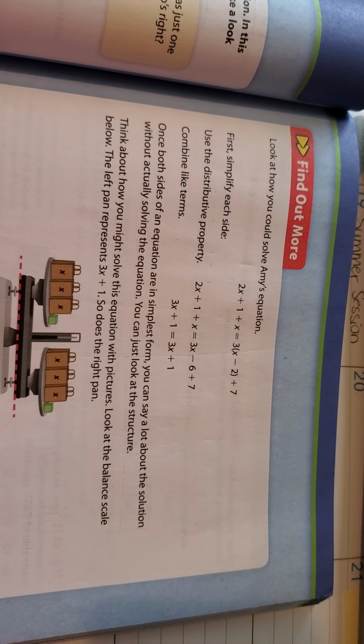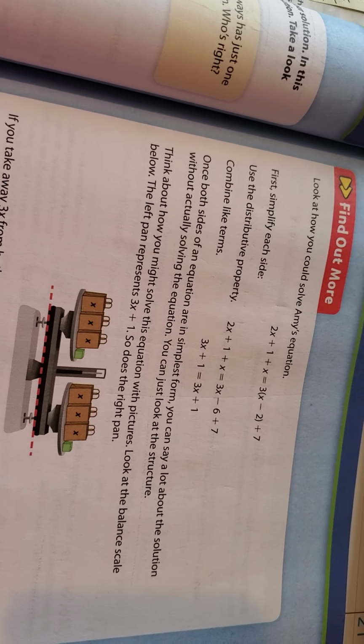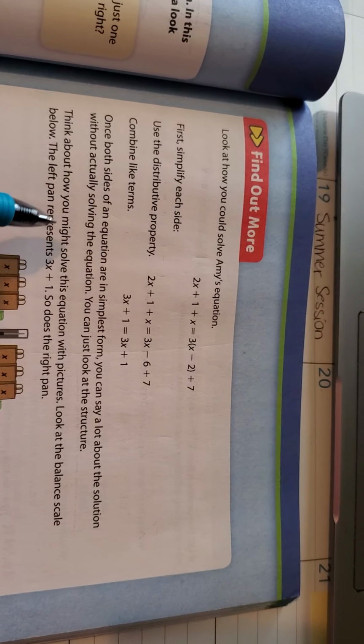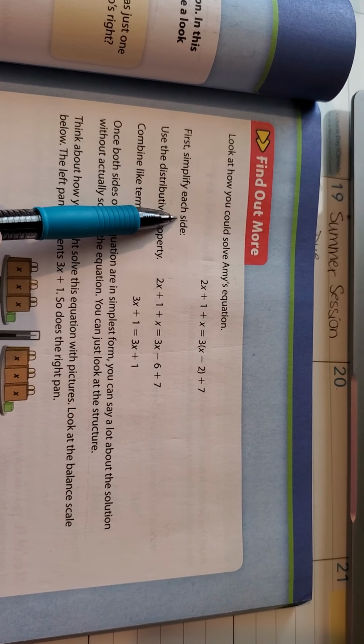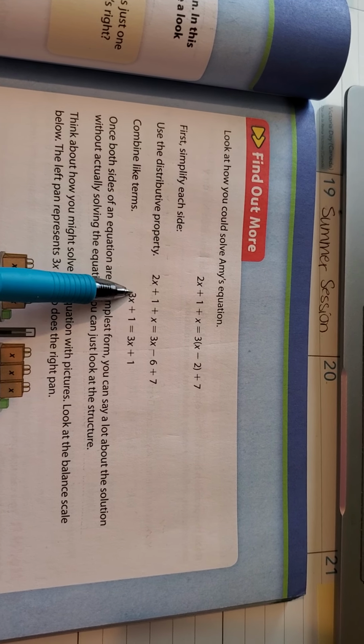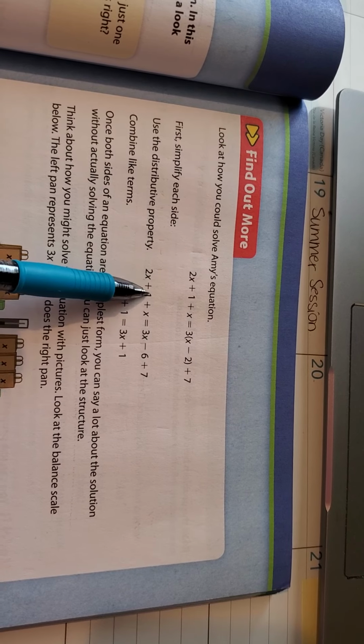So first thing that we did on the left side was we plugged in different numbers for x to see if we would get a true statement. Now they're going to show us about simplifying. So first simplify each side, right? We can combine our x's. 2x plus 1x gives us 3x, right? That's how they got this here, 3x. Bring down the plus 1.